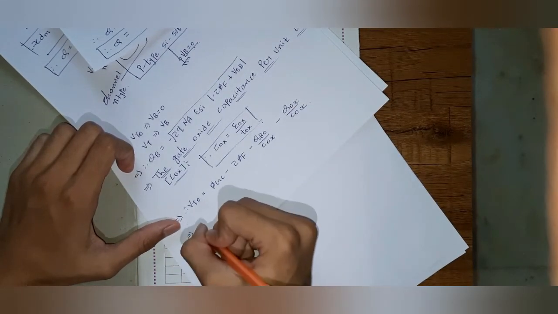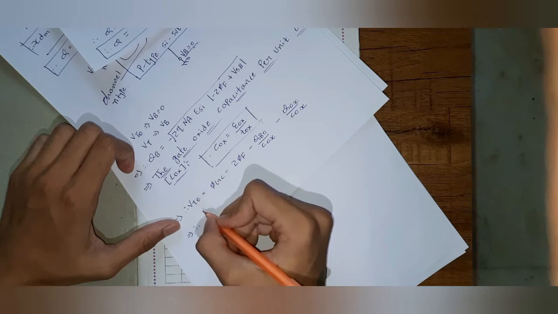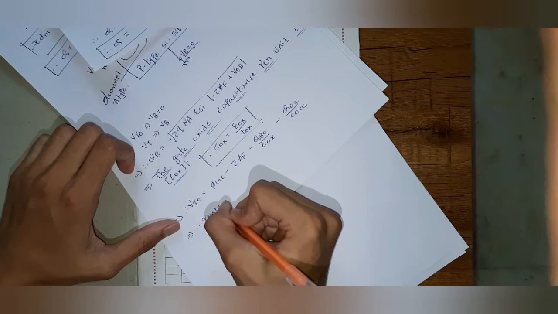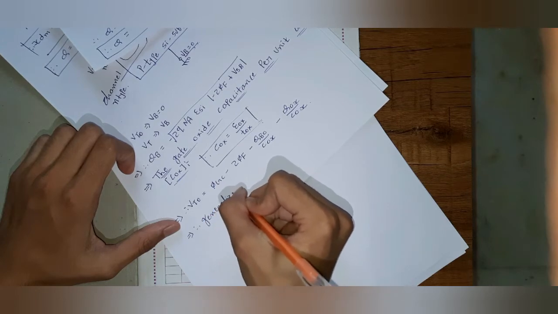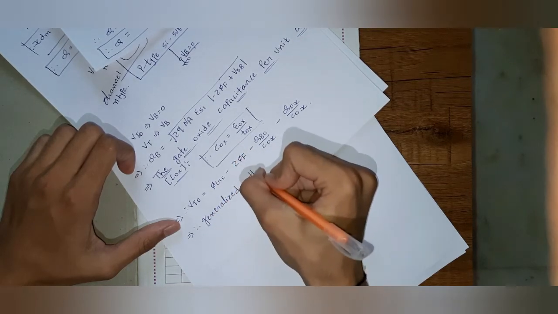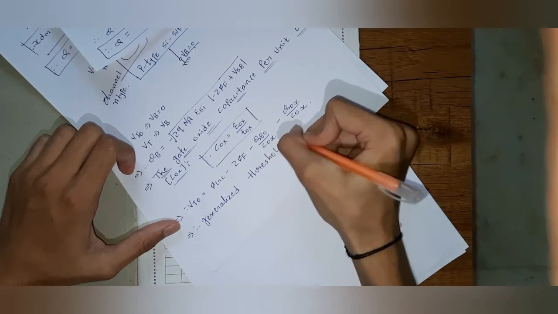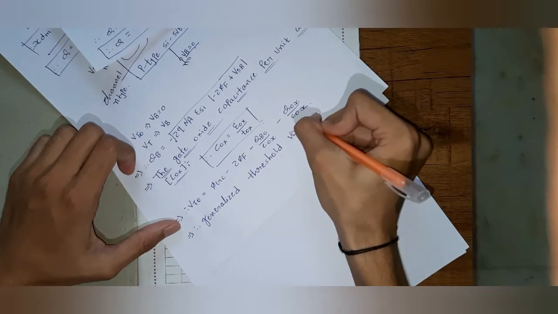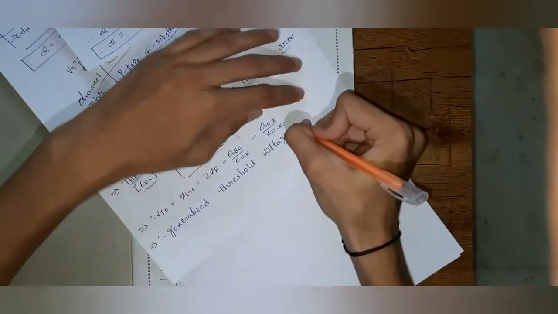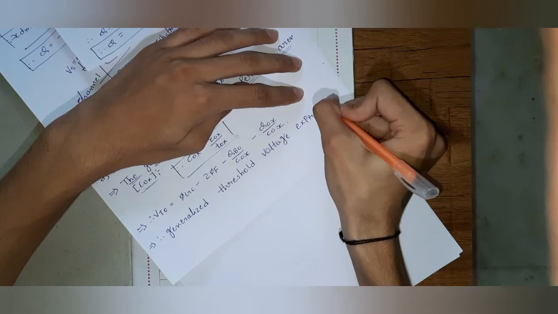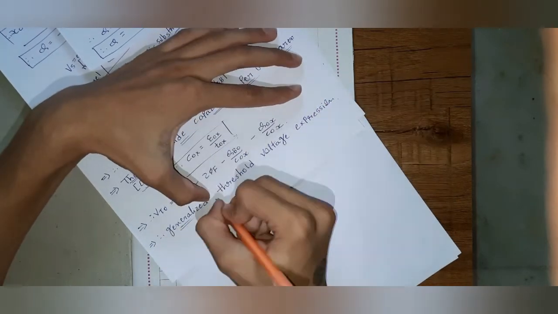Then the generalized threshold voltage expression.